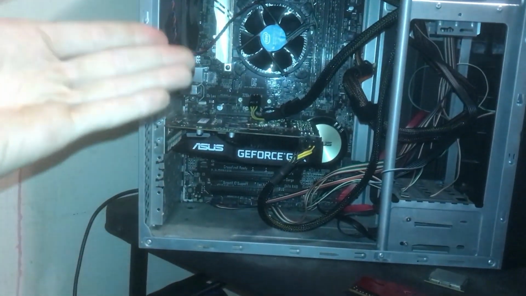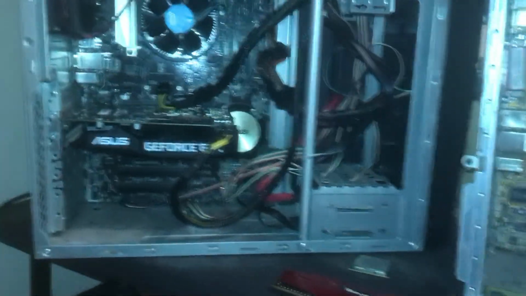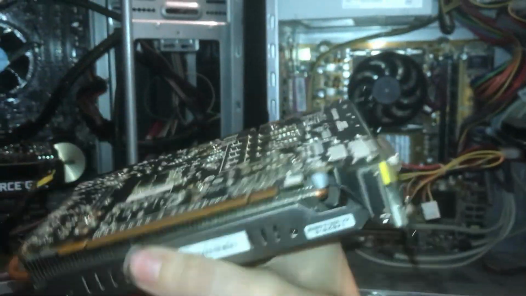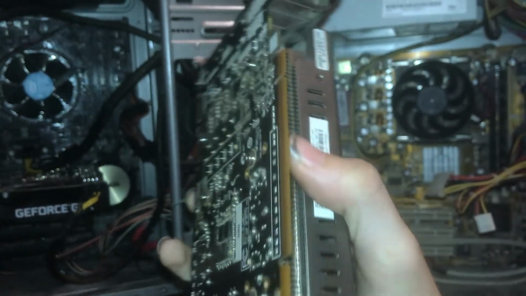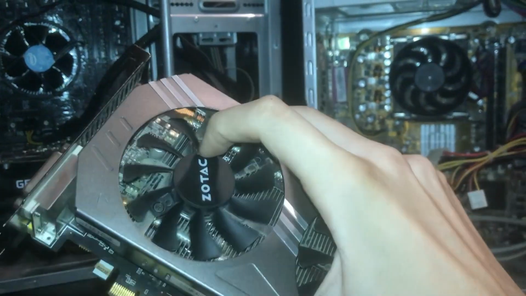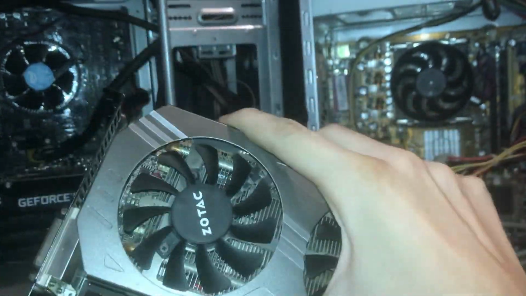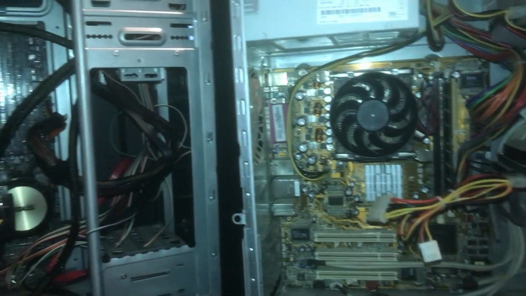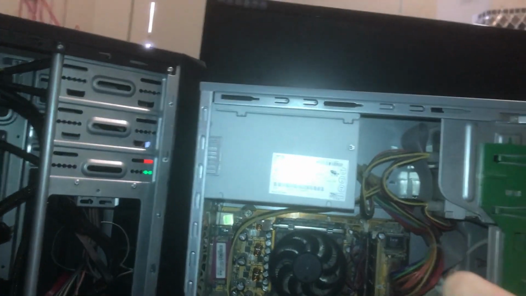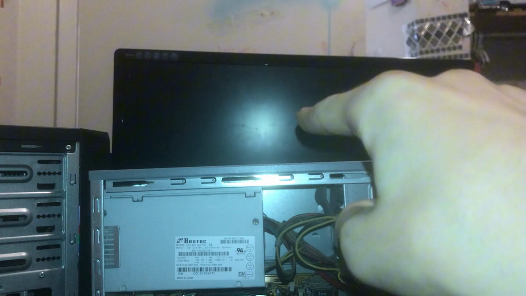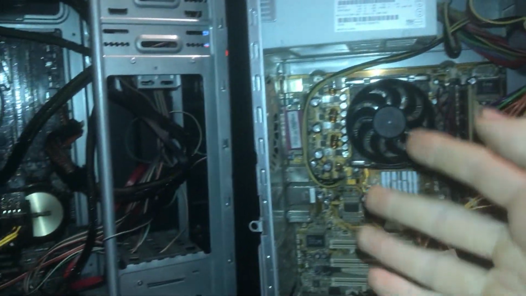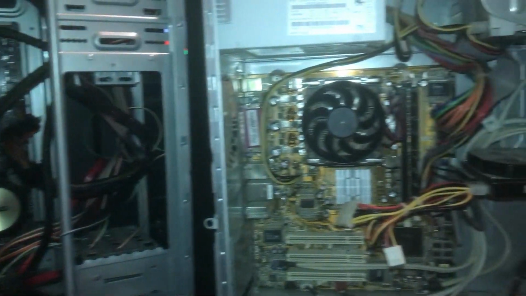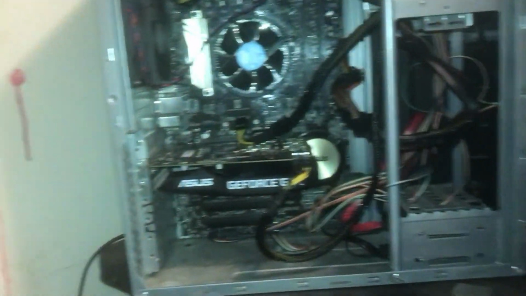GPU, graphics processing unit. This is what a GPU looks like. So this is also what a GPU looks like. The audio card is probably as thin as this motherboard here, and doesn't have a giant heatsink on it because it doesn't need cooling as much. Basically what the GPU does is it's the thing that actually gives the signal to your monitor, and it gets the signal from the motherboard and CPU, and that's pretty much it.